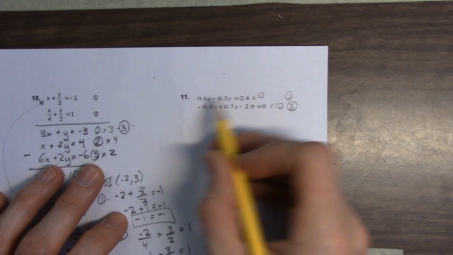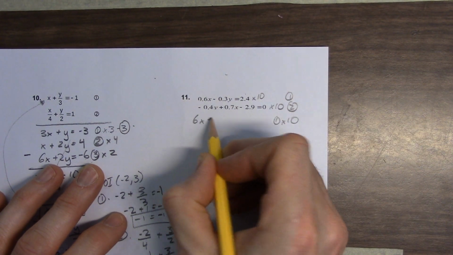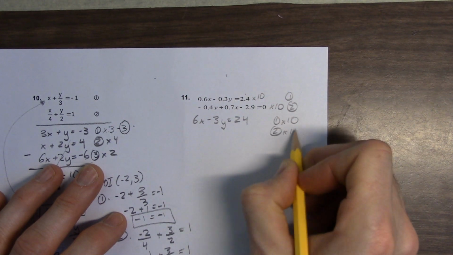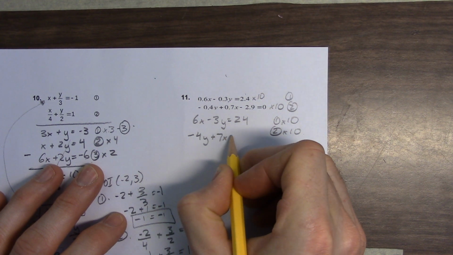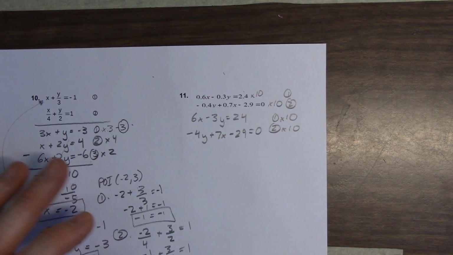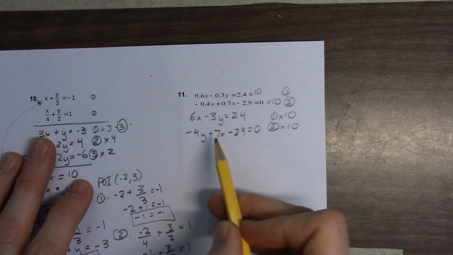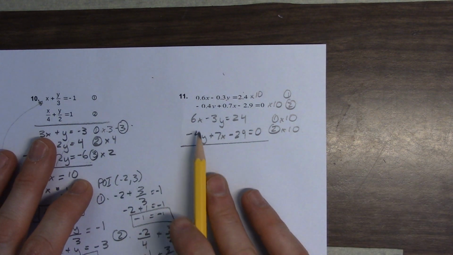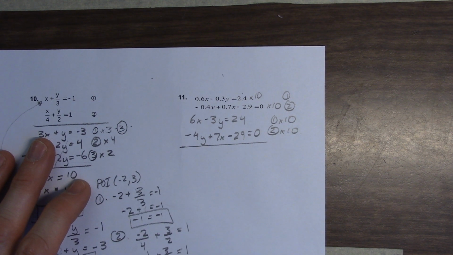So what we end up getting here then is, so this is 1 times 10, we get 6x minus 3y equals 24. And then we'll go 2 by 10, we'll get negative 4y plus 7x minus 29 equals 0. Any questions there? Okay, now we have these two. We don't have fractions, we don't have decimals, so we can do our regular work. Unfortunately, we don't have any of the variables the same coefficients the same. So we need to multiply.